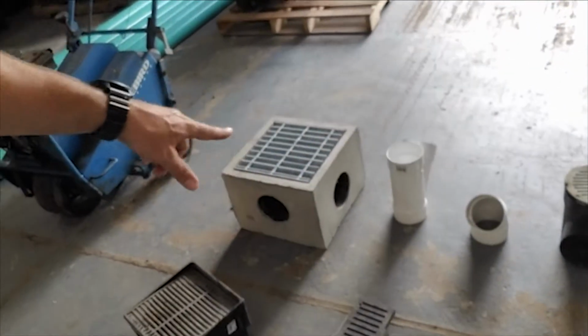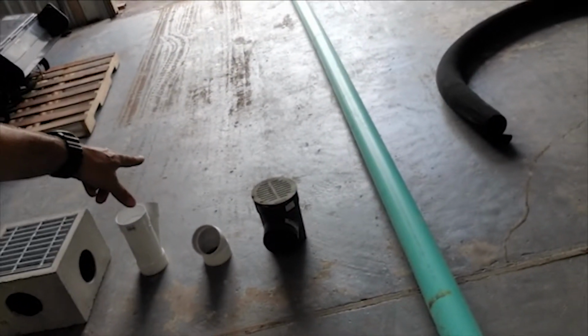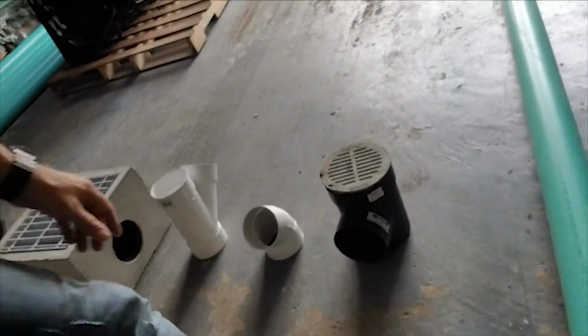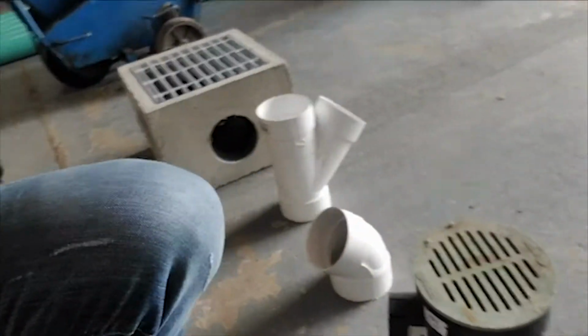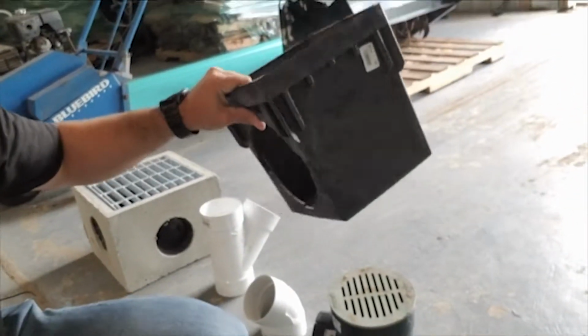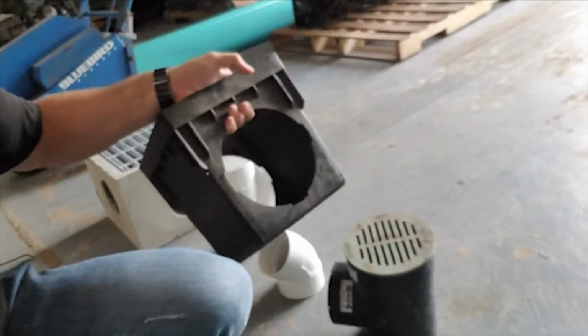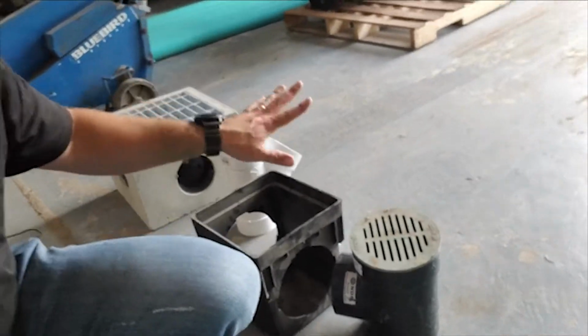We have a concrete catch basin. We have a 6-inch round plastic catch basin right here, and he's a little bit smaller. Then we have a little bit larger one here. This is a 9-inch catch basin. And you can put different types of ends on each one of these, whether you want it to flow out or you want it to stop. You don't have to worry about that.